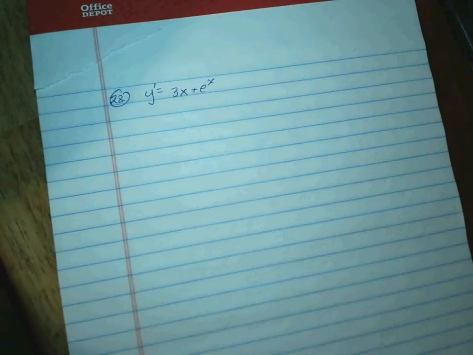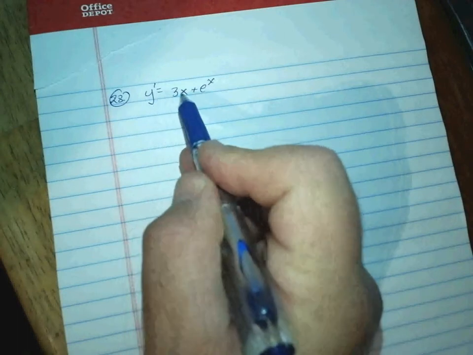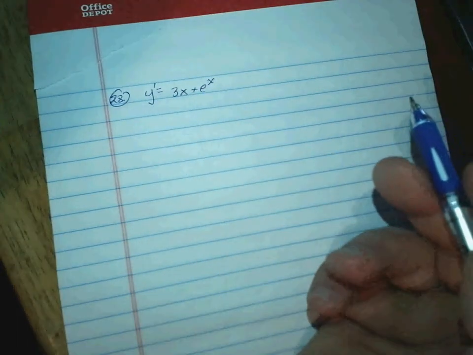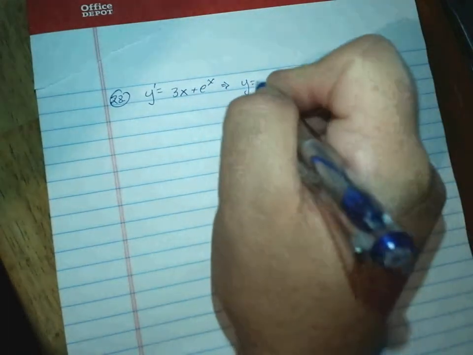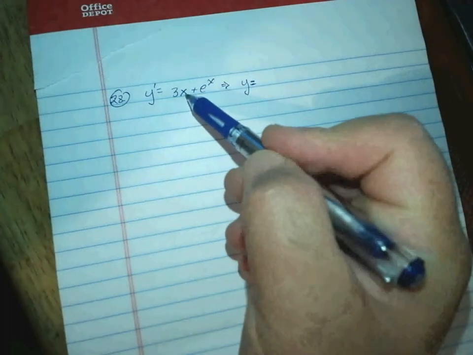That means the family of solutions to this differential equation. I want to know the function y that when I take its derivative, I get 3x plus e to the x. And again, the way we're going to reason through this at this point in the course is simply to think about differentiation as a process.